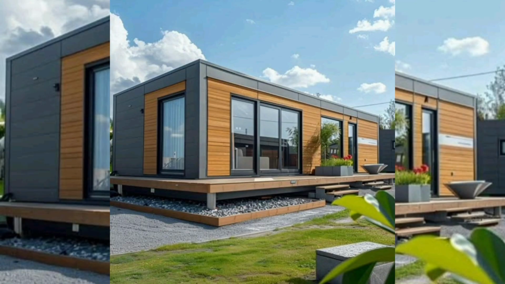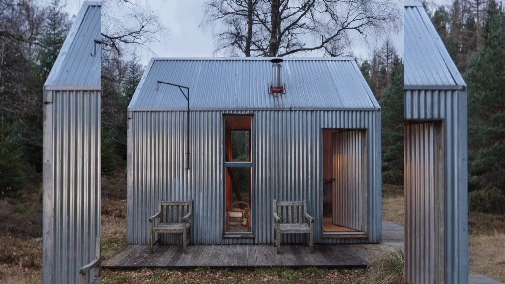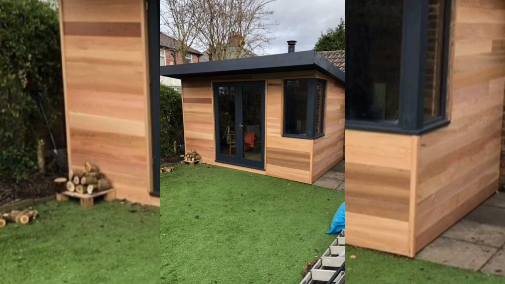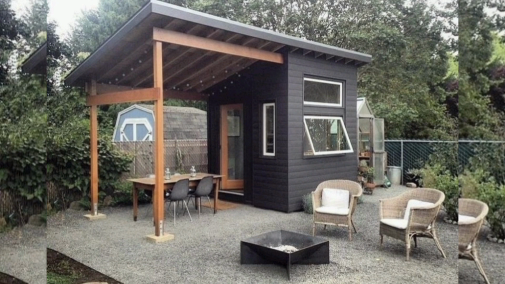Add potted plants, comfortable seating or a small pergola for shade and privacy. For a seamless transition, use matching materials like wood decking that can connect the guest home to your garden and main house.